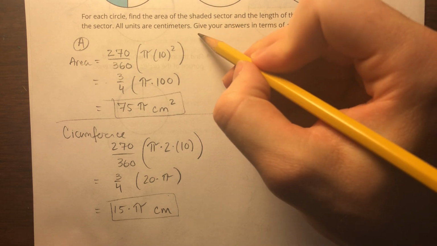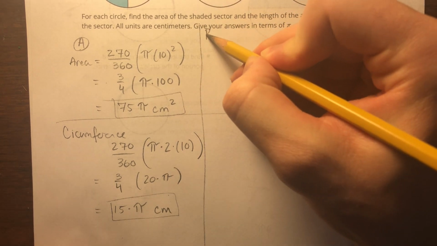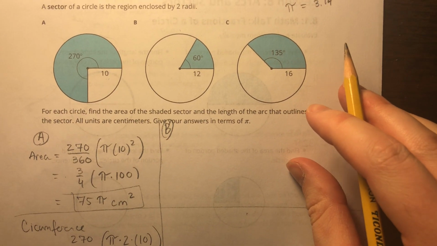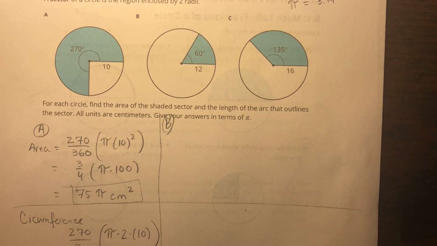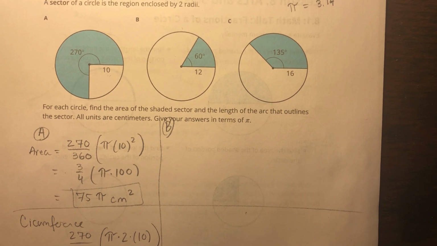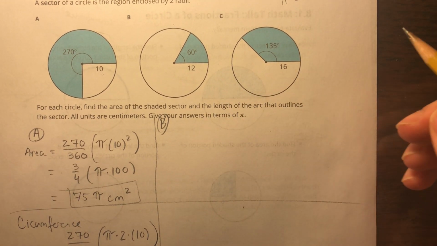Doesn't get a squared. Okay. All right, B. Okay, so try and do this one on your own, and then watch my work afterwards. That's what I would recommend. Okay, so I'm going to do it.